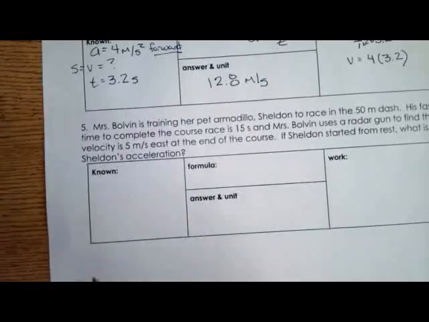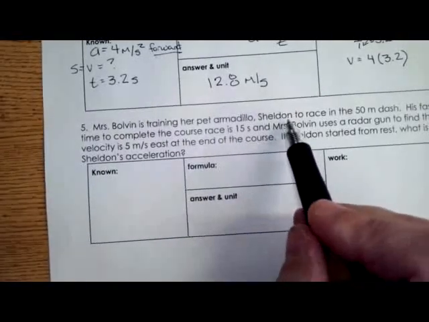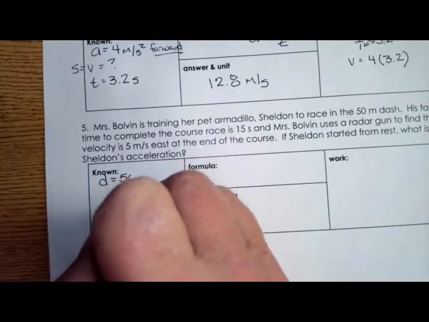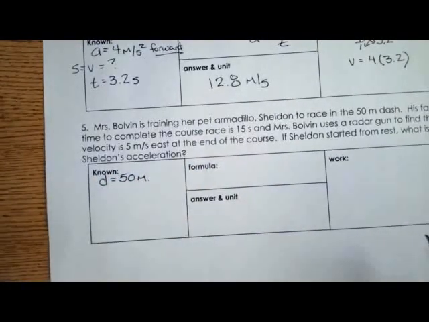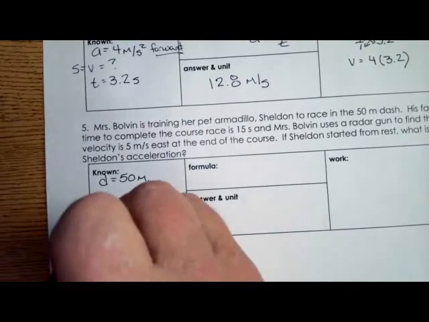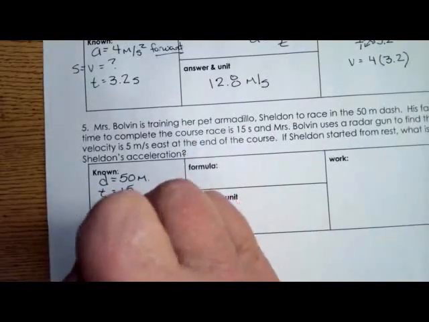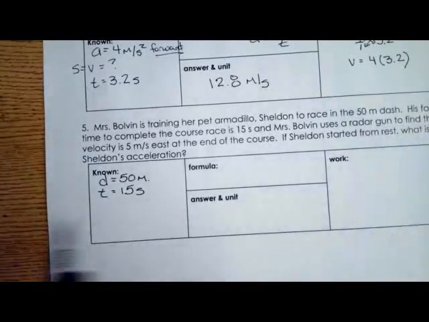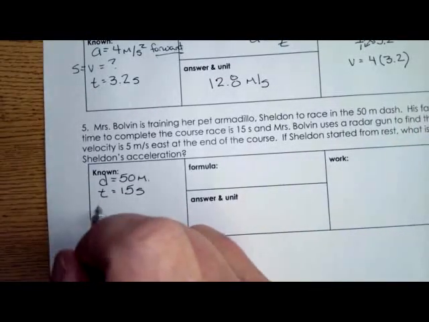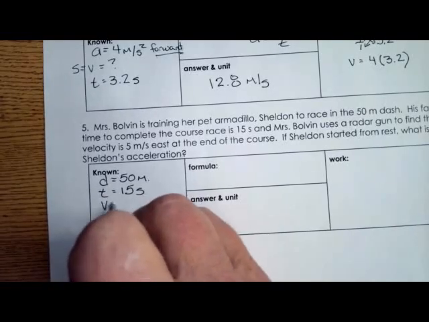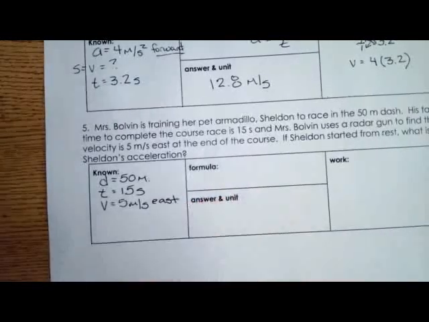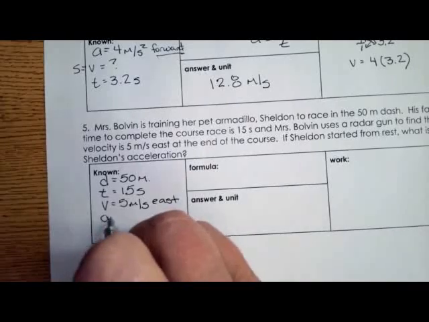The last problem. Mrs. Bolvin's training her pet armadillo, Sheldon, to race a 50-meter dash. So that's a distance. And his fastest time to complete the course is 15 seconds, so that's a time. And Mrs. Bolvin, of course, uses a radar gun to find his velocity is 5 meters per second east. So velocity equals 5 meters per second east at the end of the race. If Sheldon started from rest, what's Sheldon's acceleration? So we're looking for acceleration.